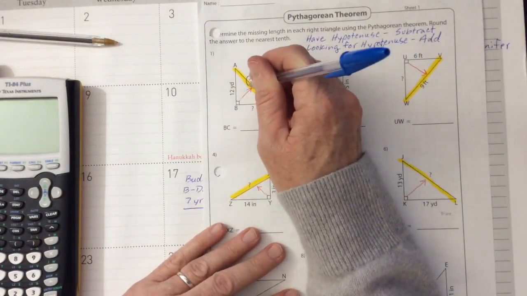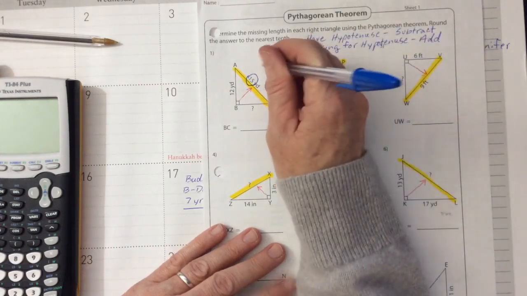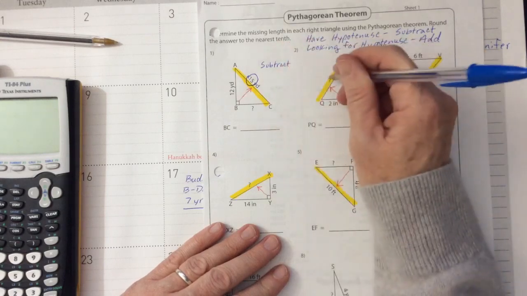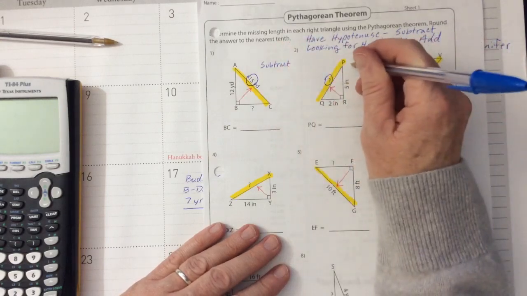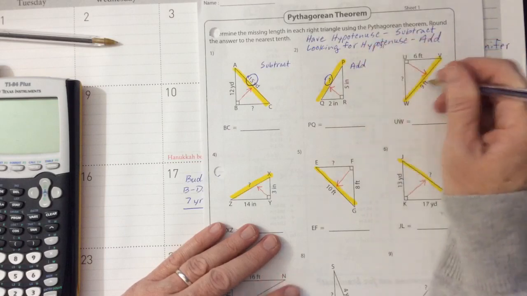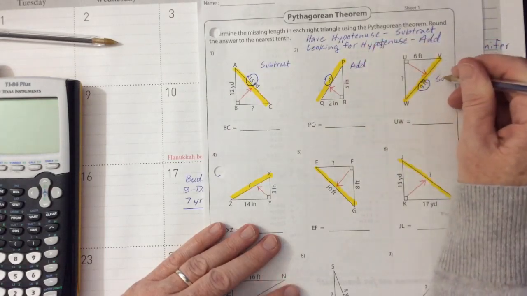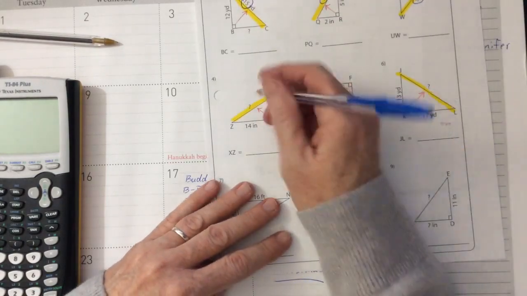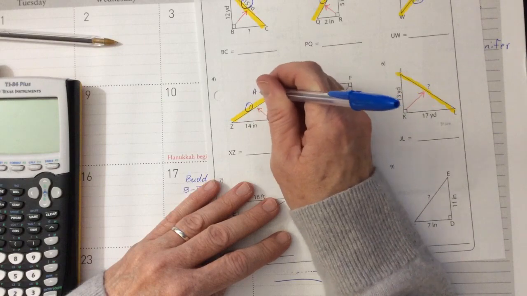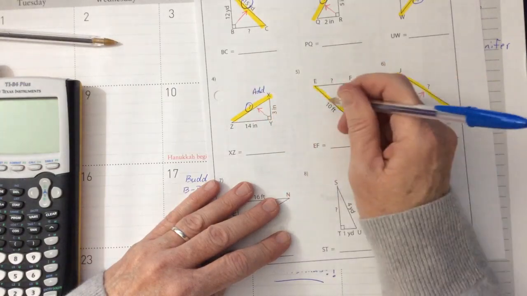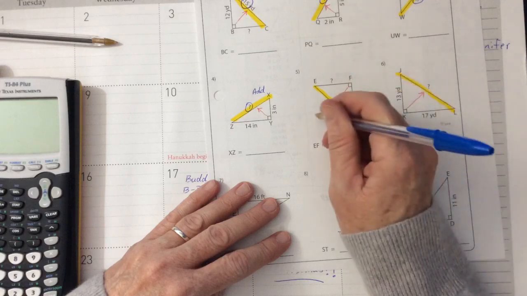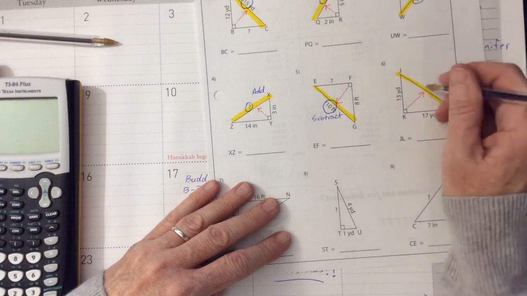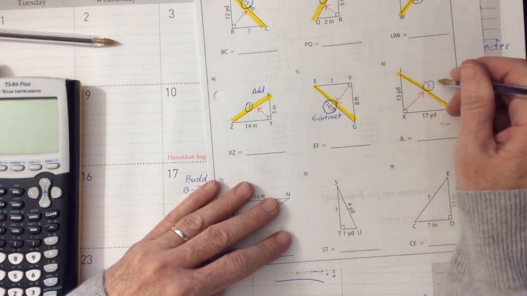So, we have the hypotenuse, so we need to subtract. We are looking for the hypotenuse, so we need to add. We have it, subtract. We are looking for it, we will add. We have it, we will subtract. And we are looking for it, so we will add.